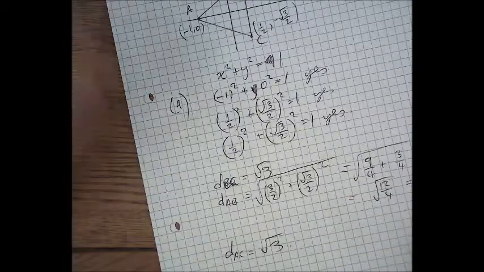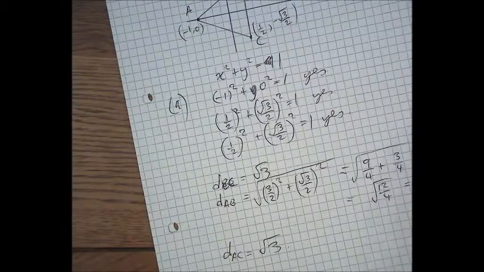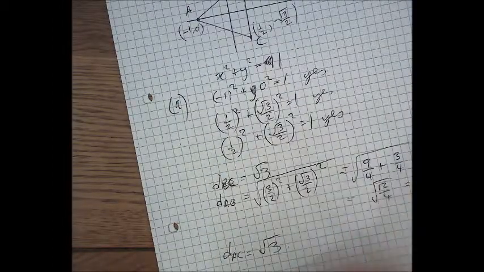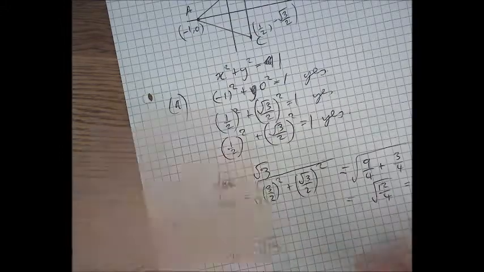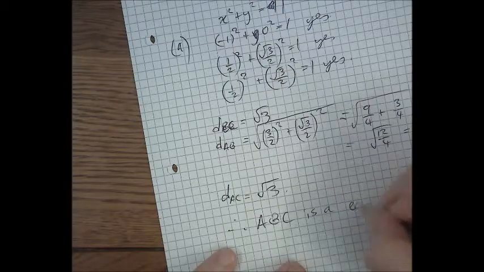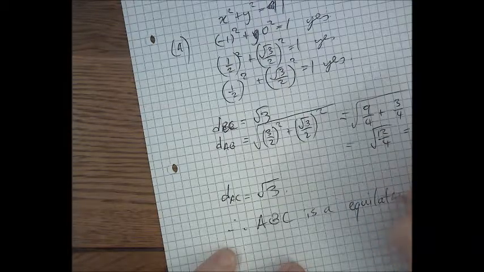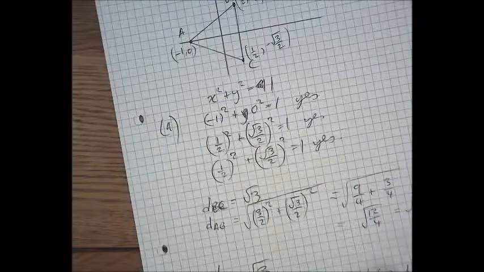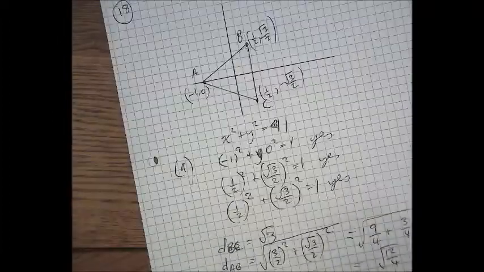We've got 3 distances that are all equal. Therefore, ABC is a right-angled triangle. Oh, sorry, is equilateral. Now, don't forget that your basic GCSE toolkit is available to you whenever.